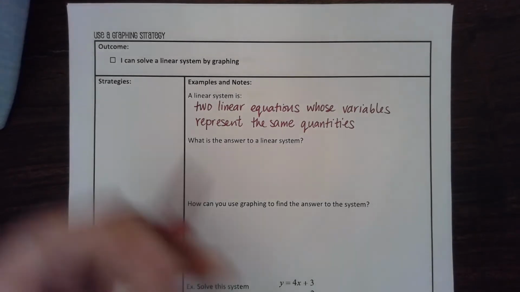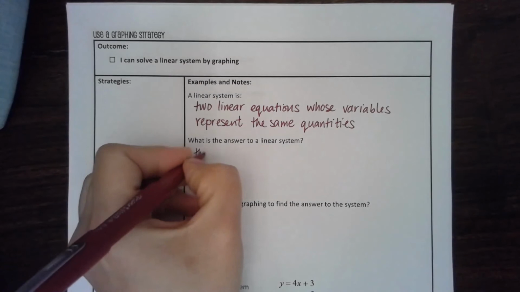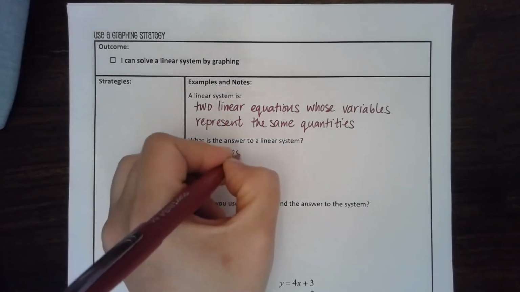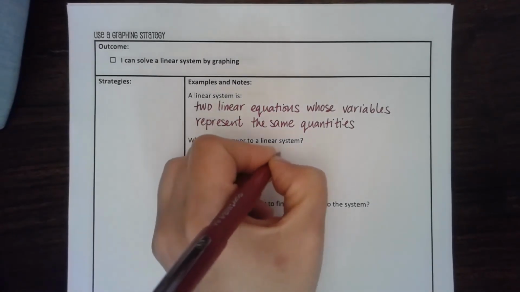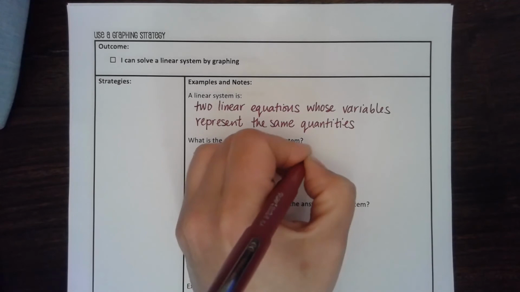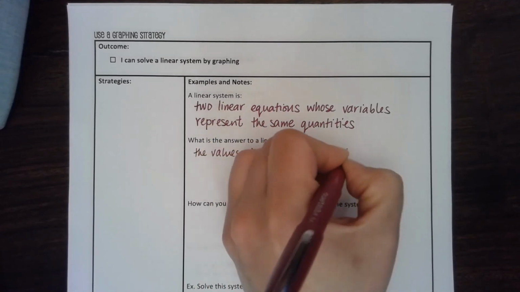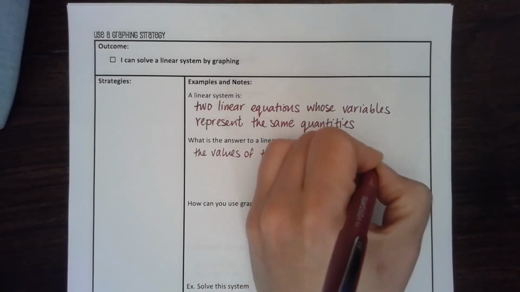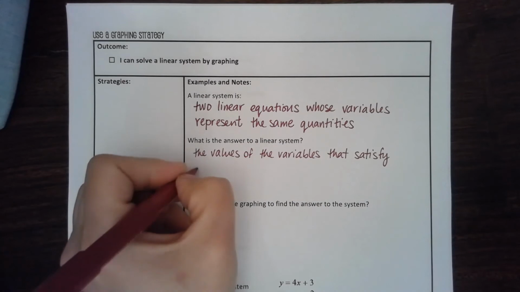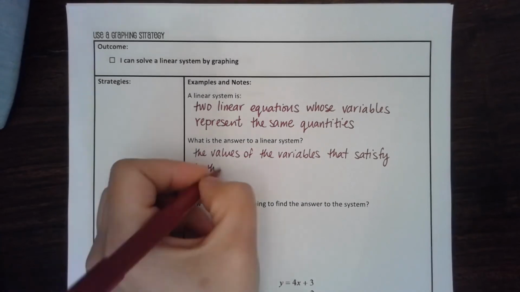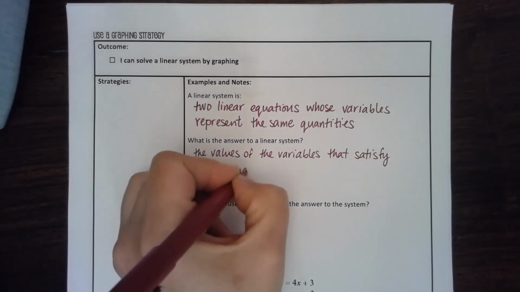So what's the answer to a linear system? Well, the answer is the values of the variables that satisfy both equations.